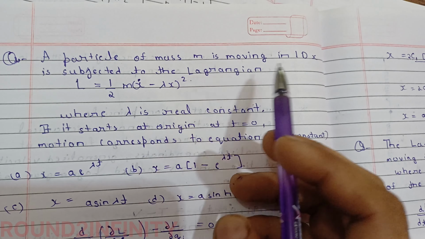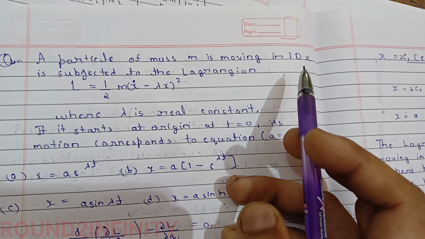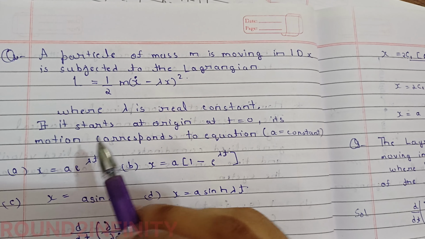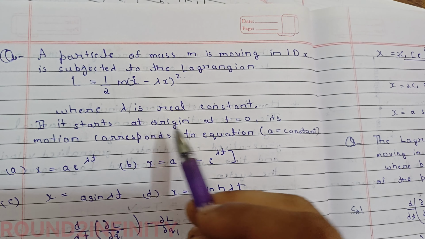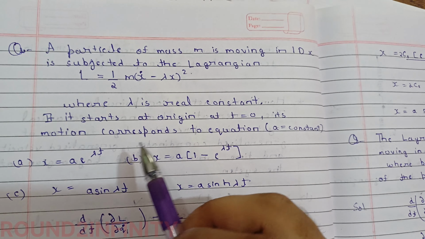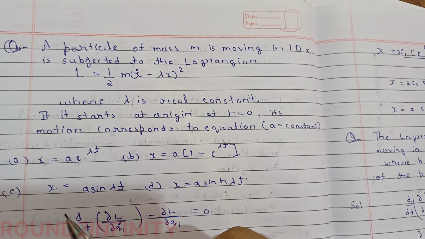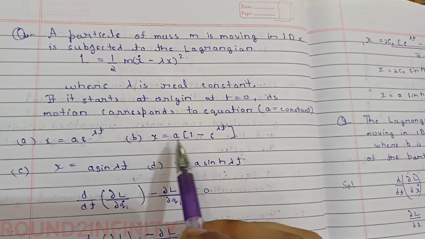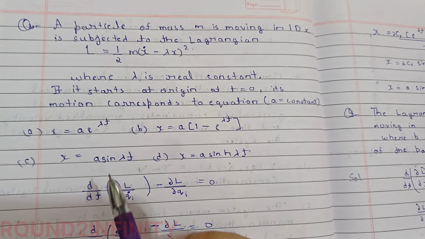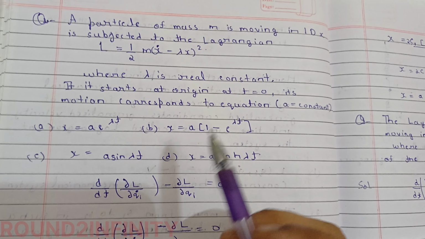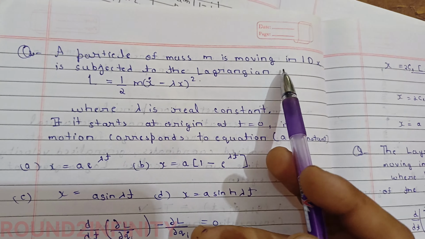So the Lagrangian of this system is given for a single particle which is moving in 1D, where lambda is a real constant. If it starts at the origin, so at x equal to 0, t equal to 0, its motion corresponds to which equation. So we need to find the equation of motion. Okay, so these four options are given: x equal to a exponential lambda t, x equal to a times 1 minus exponential lambda t, x equal to a sine lambda t, x equal to a sine hyperbolic lambda t. So we need to find the equation of motion for this system.